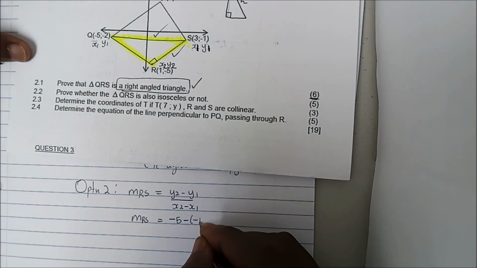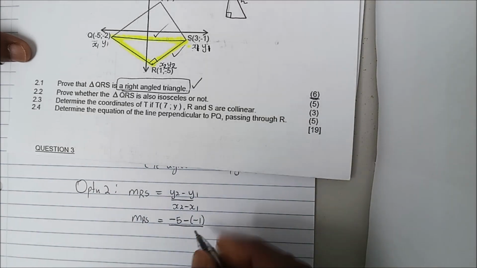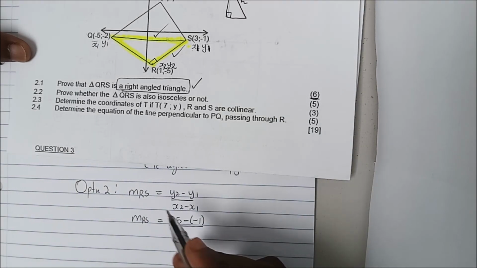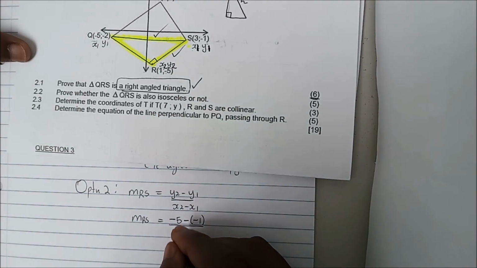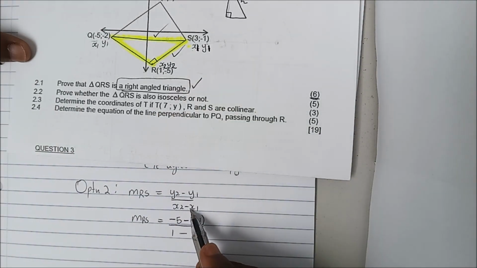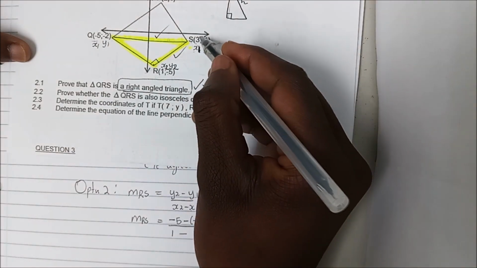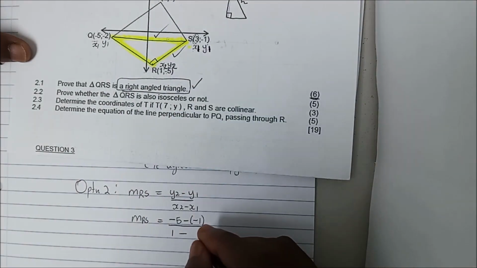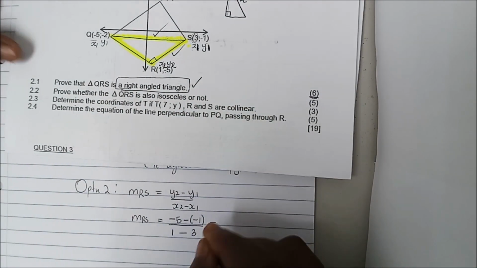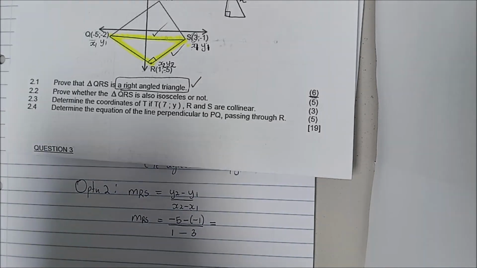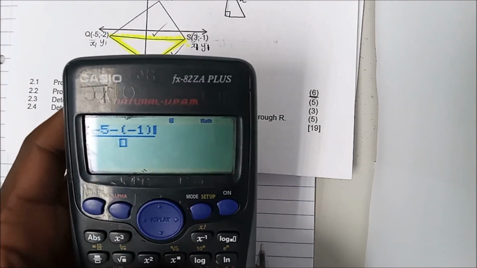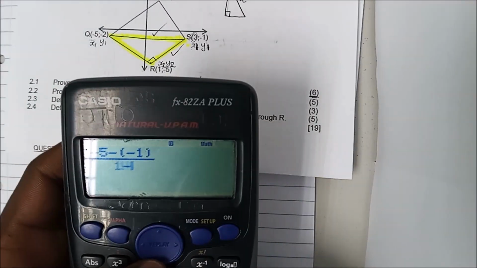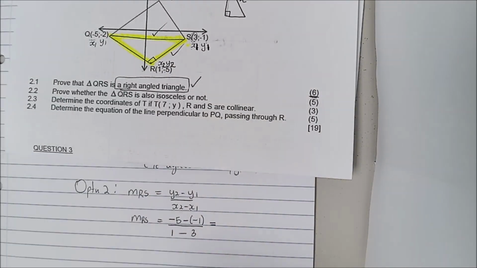So we will have -1 over, and then what is our x2? Our x2 is here, that's 1. So we will have 1 minus, and then what is our x1? Our x1 is there, so that's 3. So we put the whole thing in our calculator. So we have -5 minus -1. Close it. Then 1 minus 3. So the answer is 2.